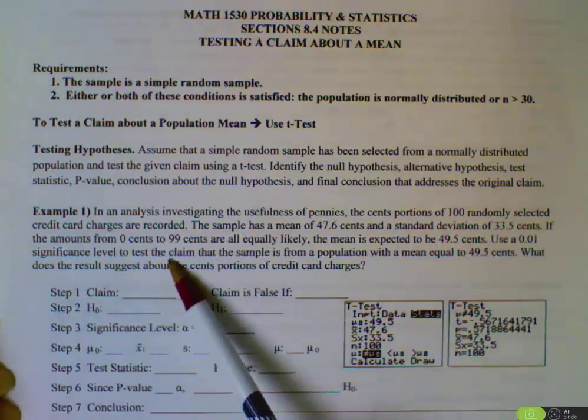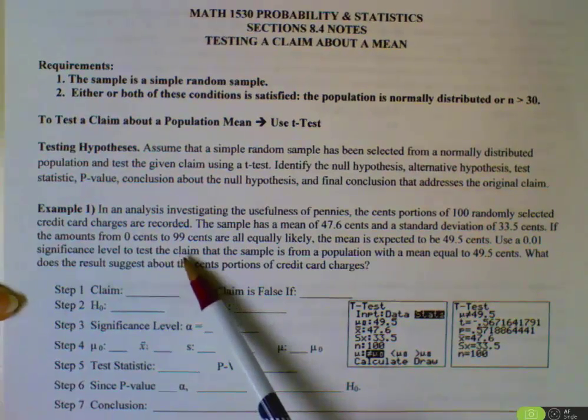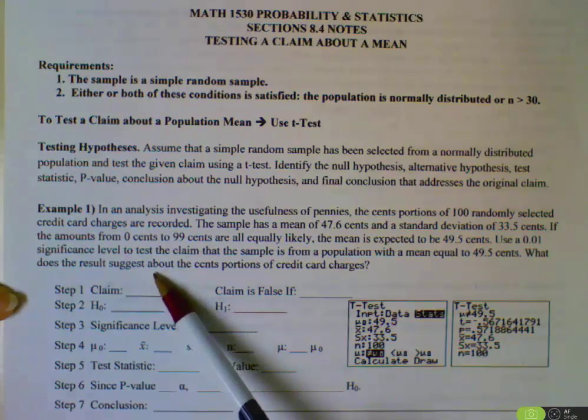Use a 0.01 significance level to test the claim that the sample is from a population with a mean equal to 49.5 cents. What does the result suggest about the cent portions of credit card charges?